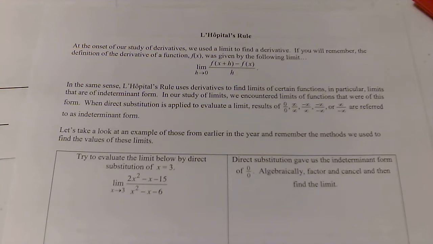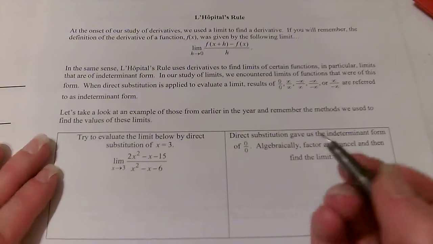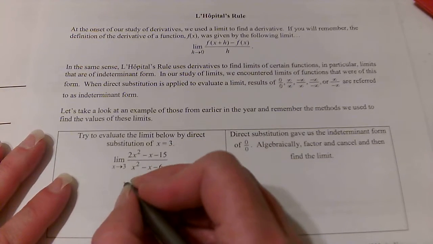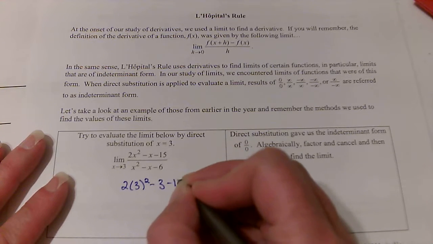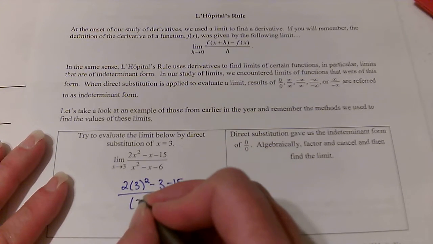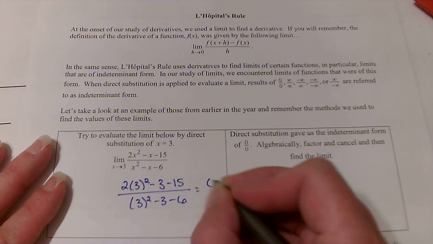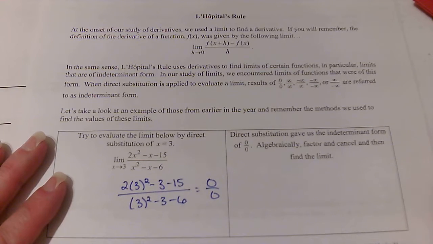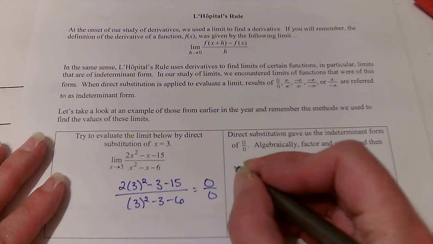We would factor. We would cancel out the factors. We would rationalize the denominator. Like, let's look at this one. If I plug in 3, I get 2 times 3 squared minus 3 minus 15 over 3 squared minus 3 minus 6. I end up with 0 over 0. Not good. So the better thing to do was to factor it.